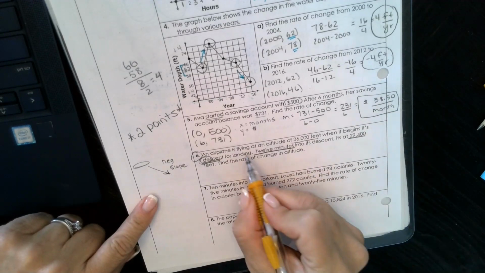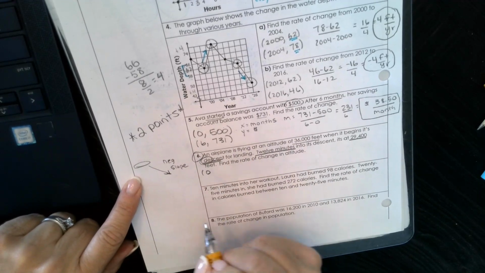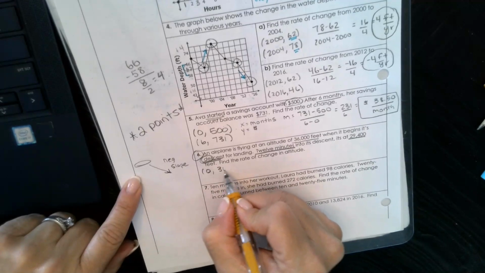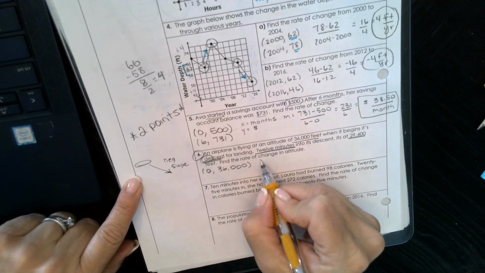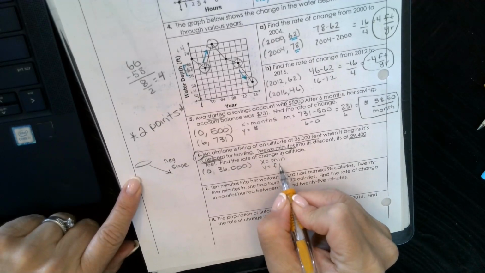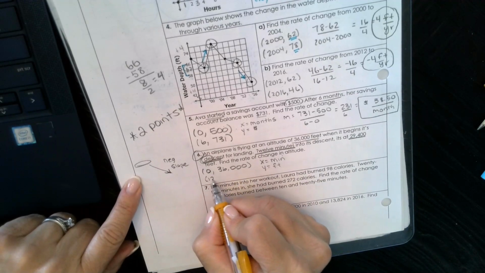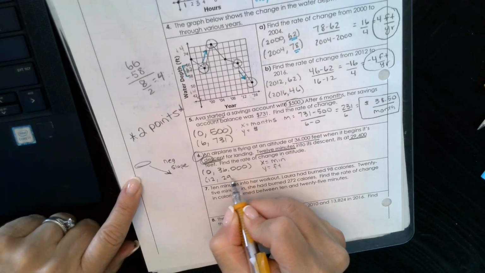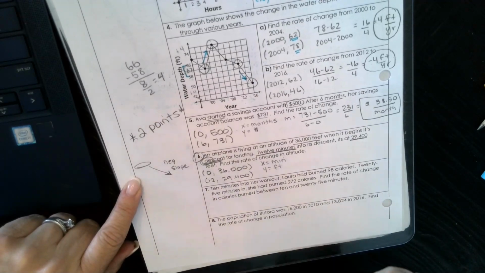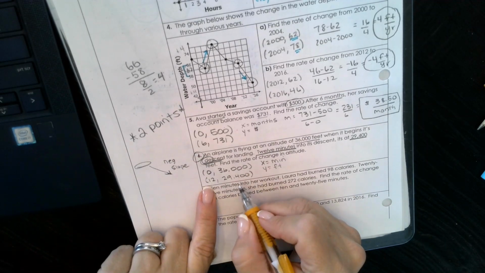Okay, so at time 0, when I have my airplane up here, my airplane is at 36,000 feet. So my x value here is going to be minutes, and my y value here is going to be feet. So it begins its descent, 12 minutes in, it's at 29,400. Okay, so now I have my two ordered pairs.